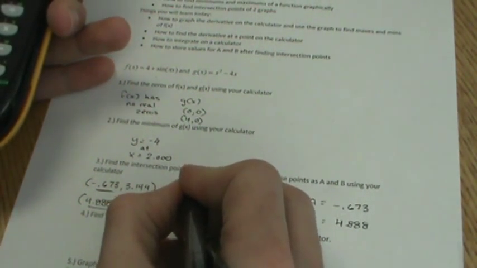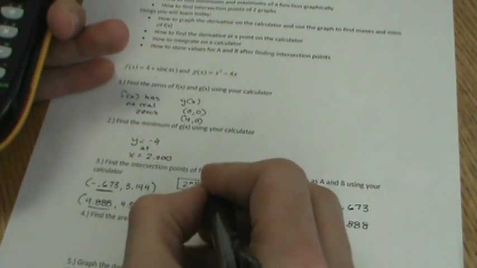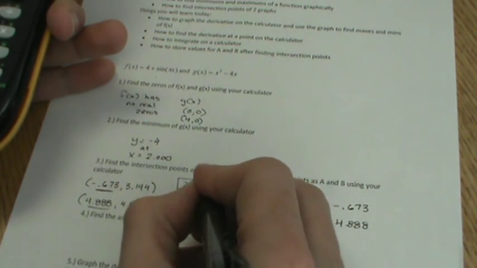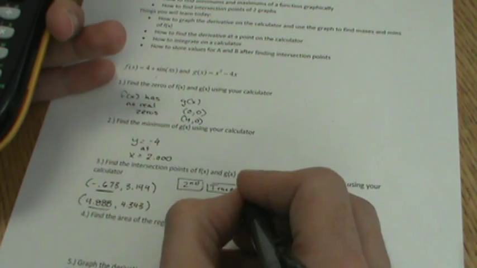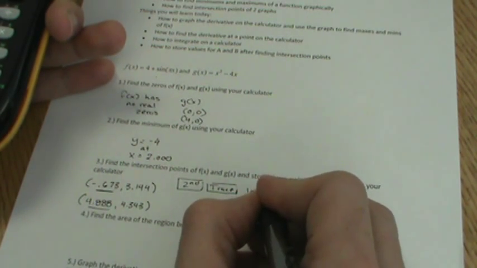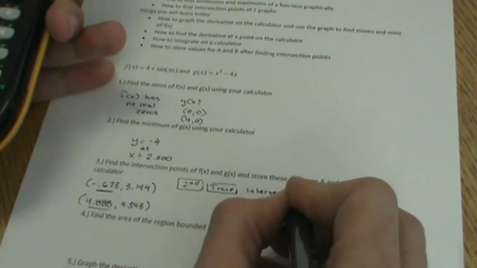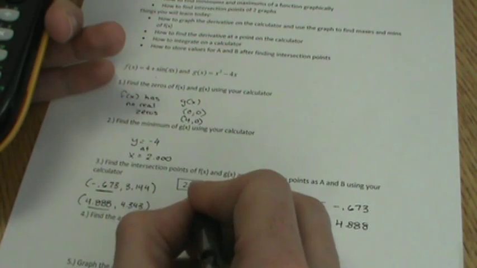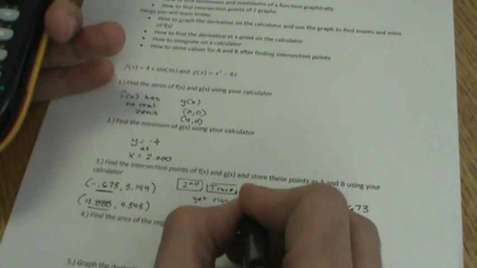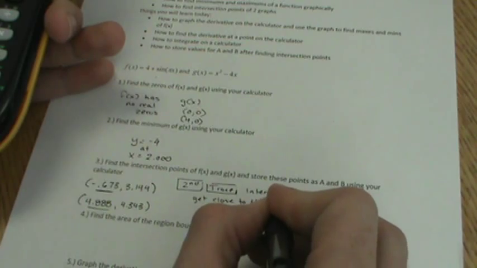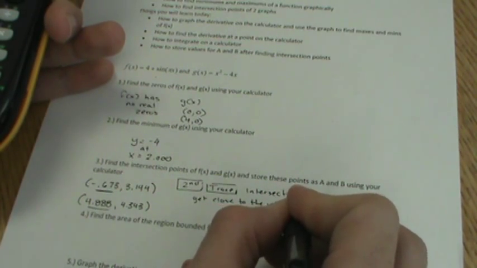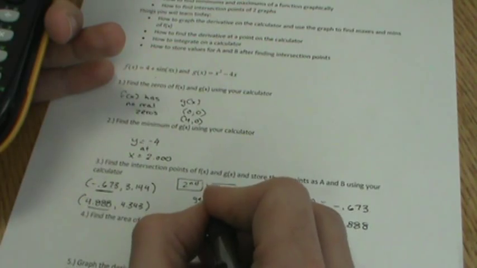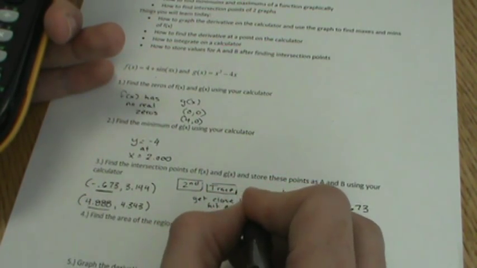All right, so again, just to review, find the intersection points. And the way that we find the intersection points, we do second, trace, go down to intersection, get close to the intersection, hit enter 3 times.